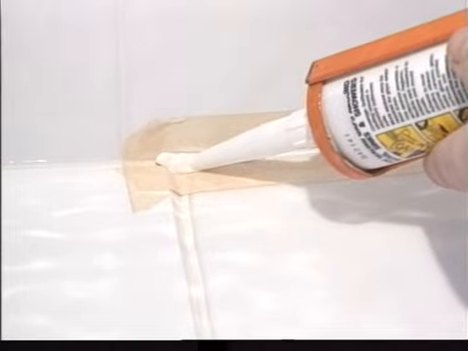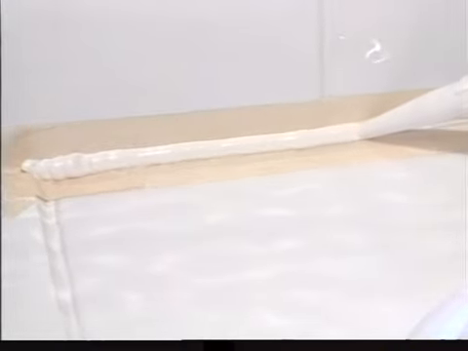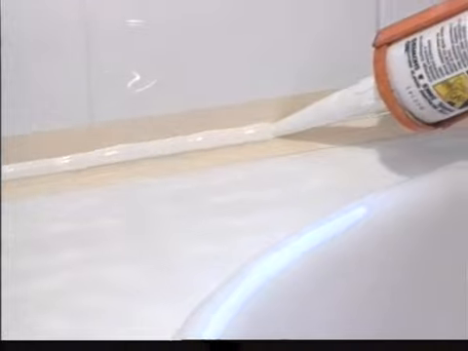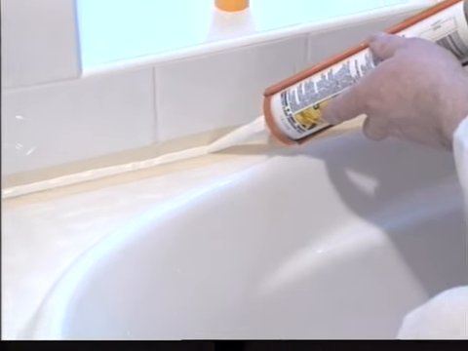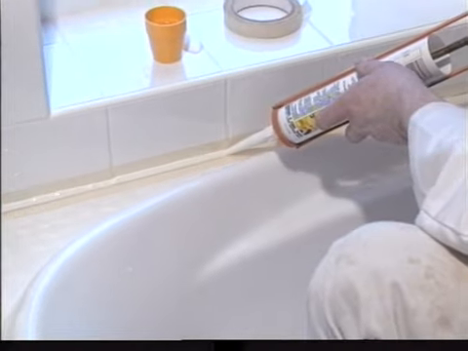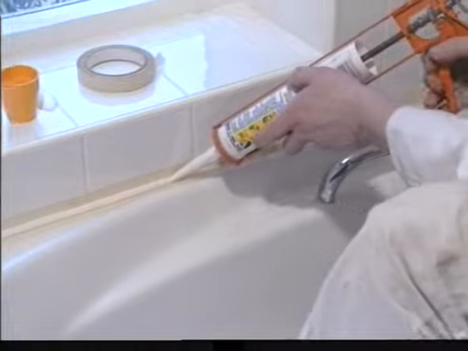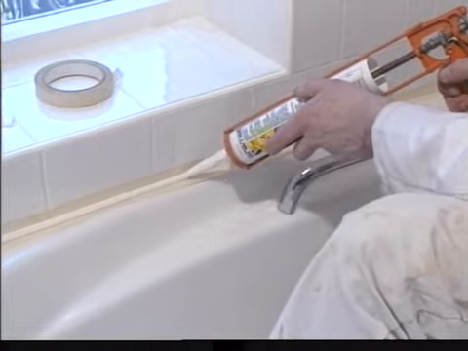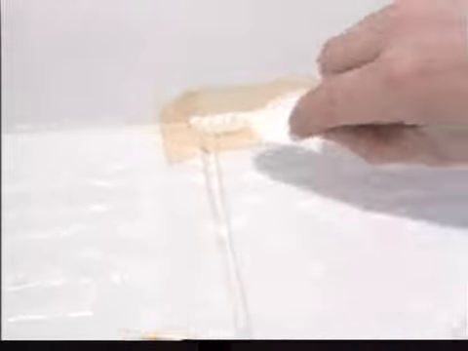Apply a good quantity of silicone between the masking tape. Smooth it out with a dampened spatula immediately.